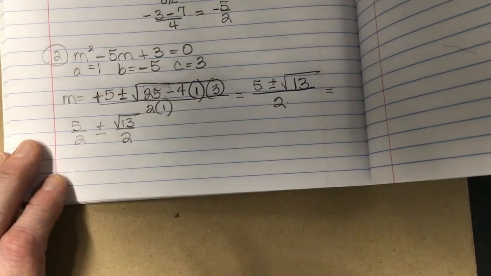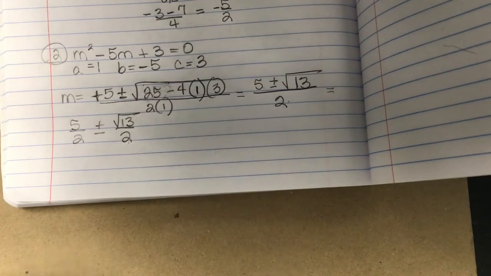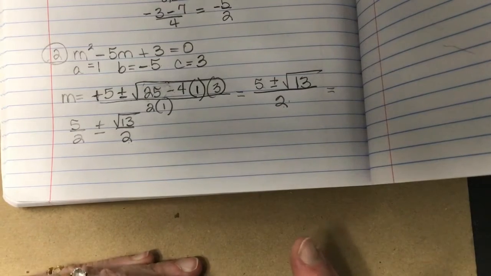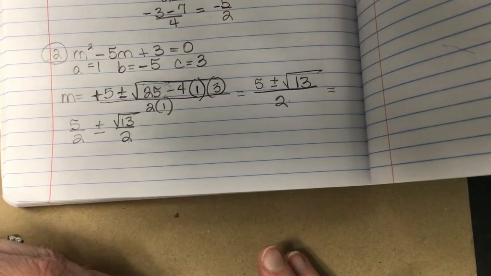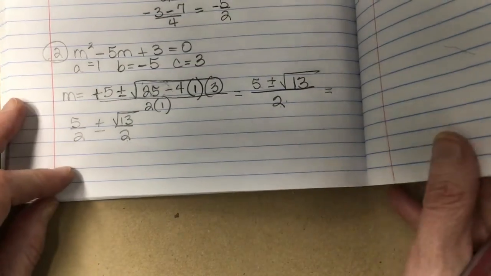You'll see, because your calculator will actually give you the two answers as decimals. Sometimes it gives them as fractions, if they're rational. If they're irrational like this, I think it gives them to us as decimals.